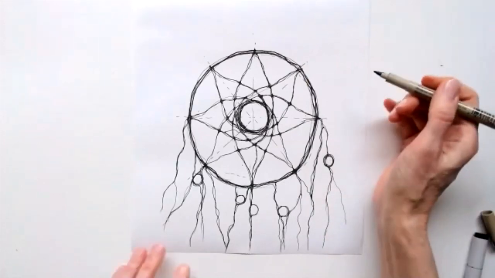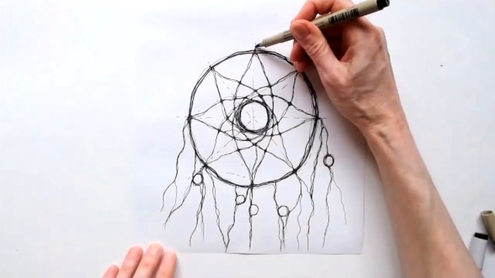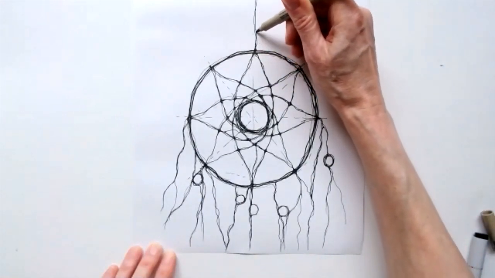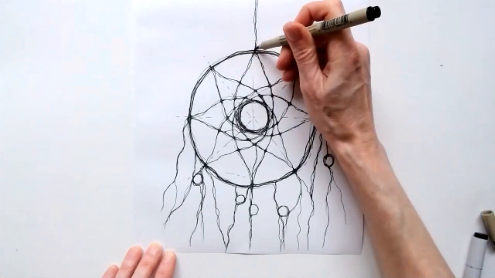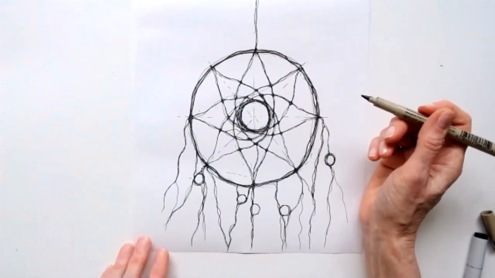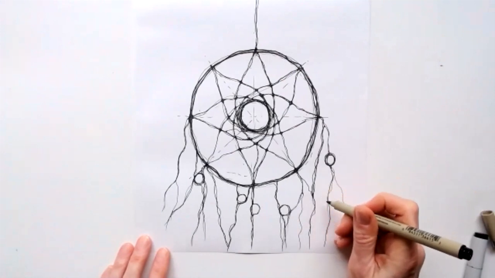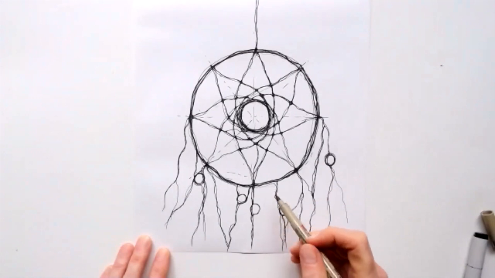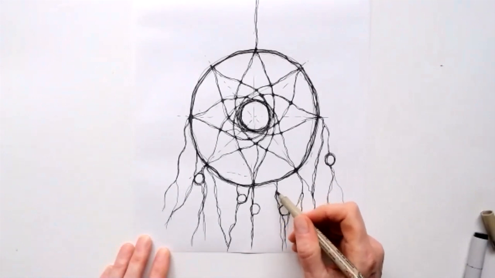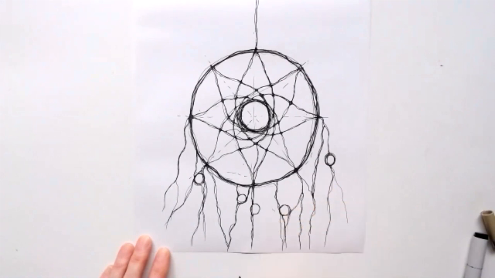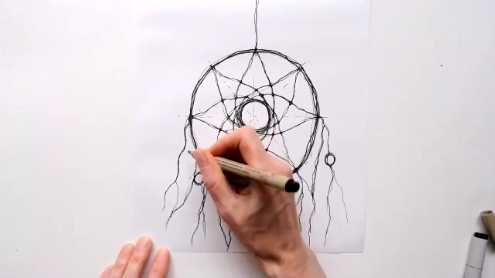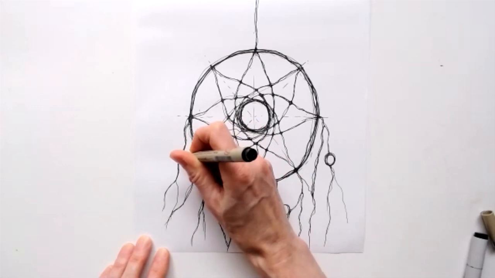And of course, the Dreamcatcher is held by this one string that we attach imaginary. We're hanging it from the top. If you feel like adding feathers, you're welcome to add feathers if you can draw. Using colors, you can add colors and feathers. You're free to experiment with this drawing.